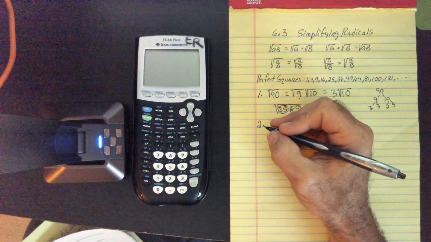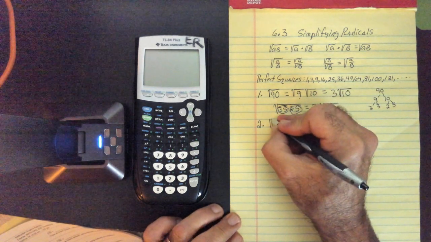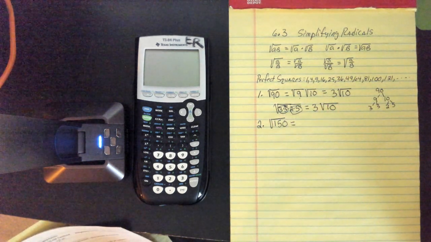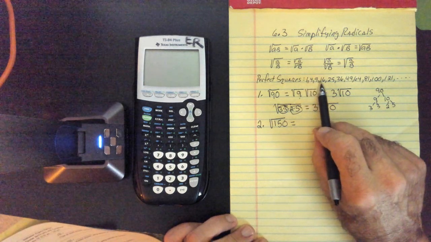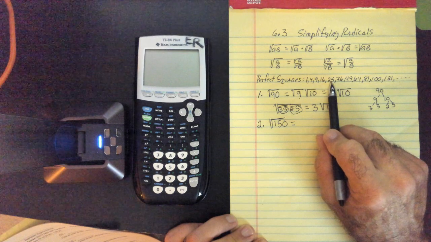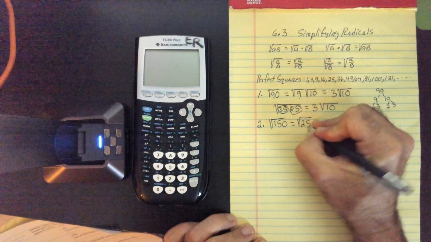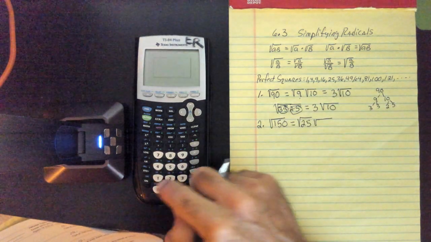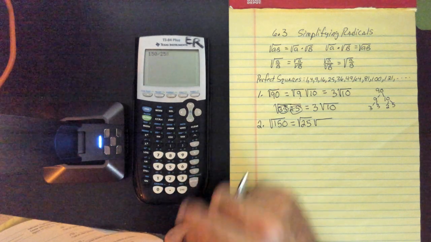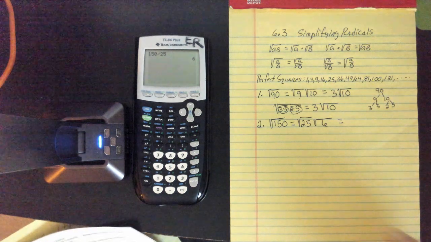Alright, number 2, same thing. Square root of 150. Let's see what factors up here might be perfect squares. I know 25 goes into 150, and that looks like the largest one. So I'm going to make that a 25. If you don't know the answer on that, we take 150 divided by 25. That means a 6 goes under the other radical. 25 times 6 is 150.